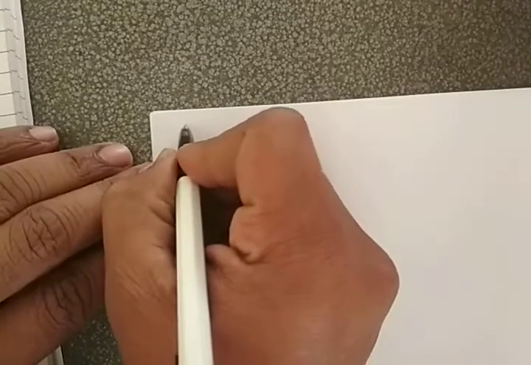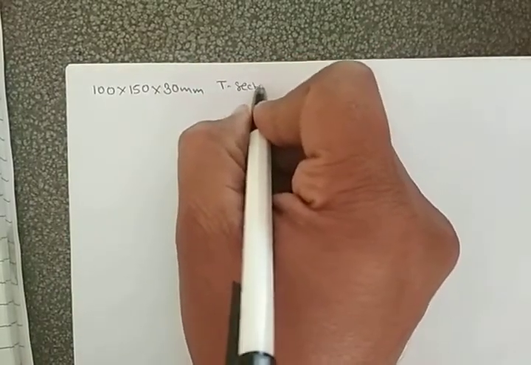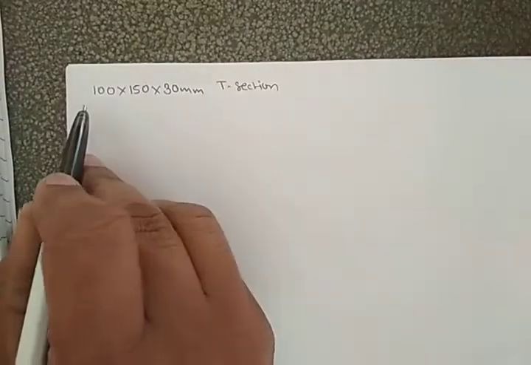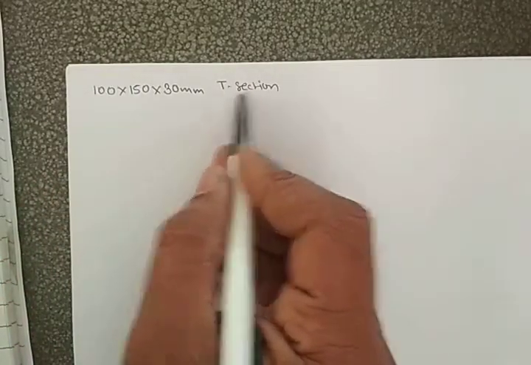I'll draw over here. They have given 100 into 150 into 30 mm T section. We have to find the CG of this T section.